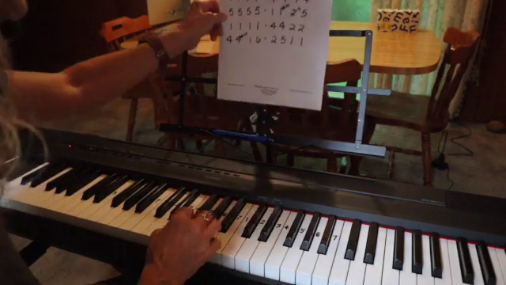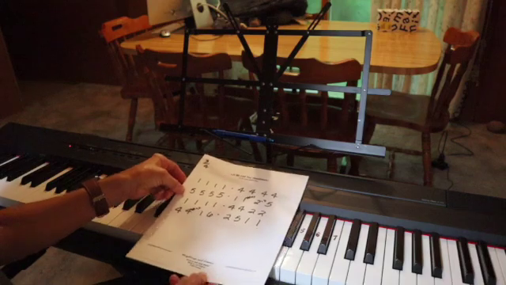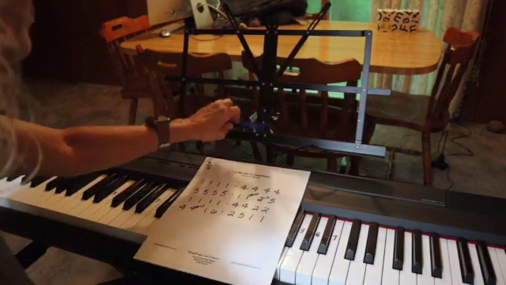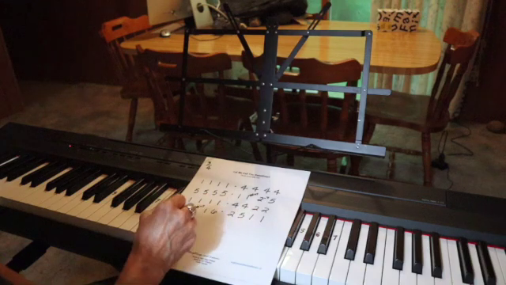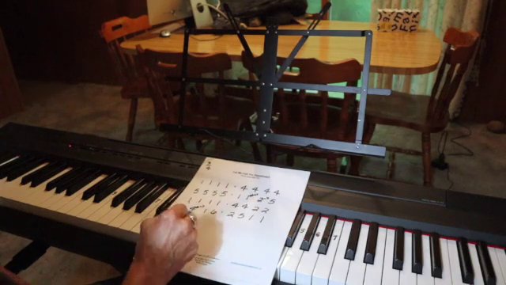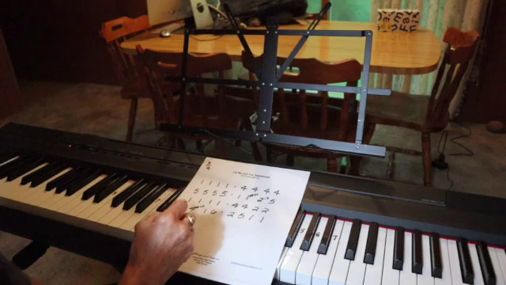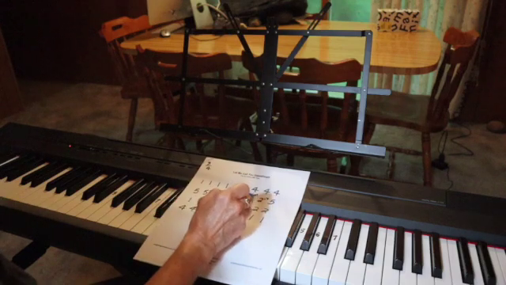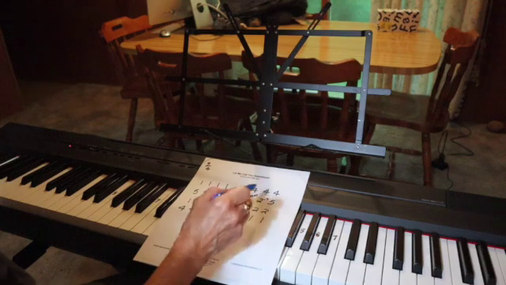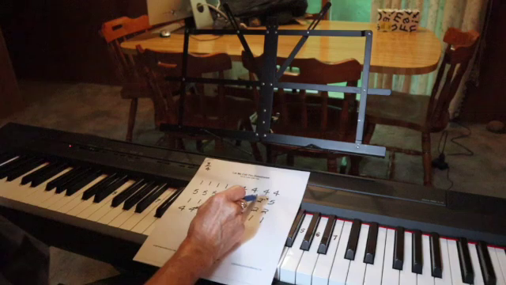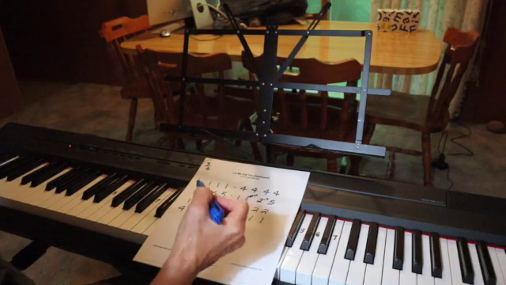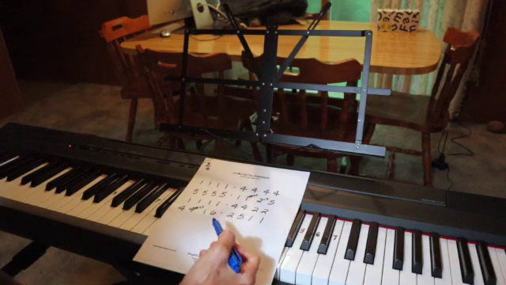Now let's look at the chart. So I've added two diminished seventh chords. A diminished seventh chord is written with the circle that looks like a degree sign, which means diminished. For a diminished seventh chord, you add the degree sign and then a 7 by it, which tells you it's a diminished seventh chord.